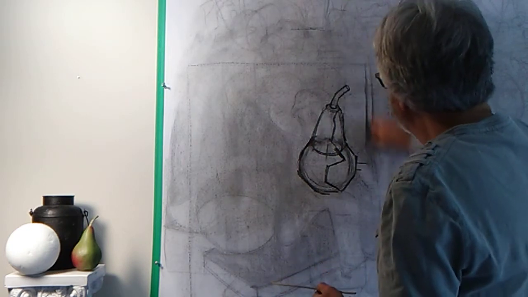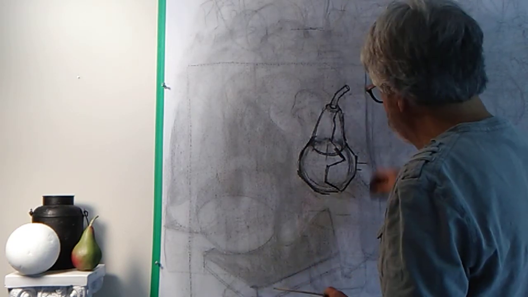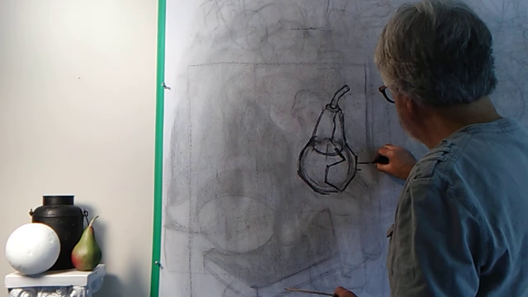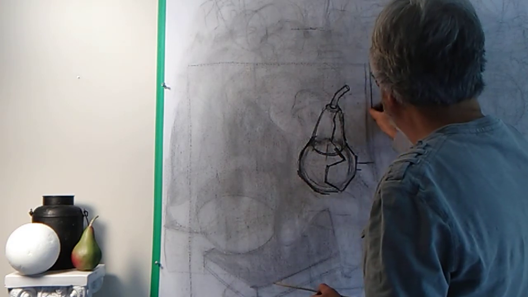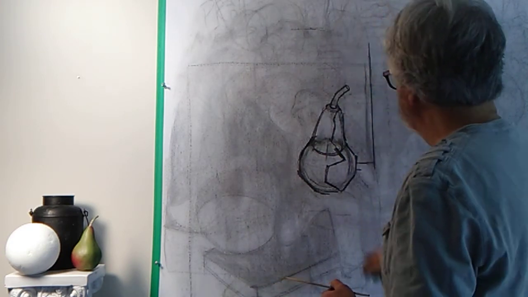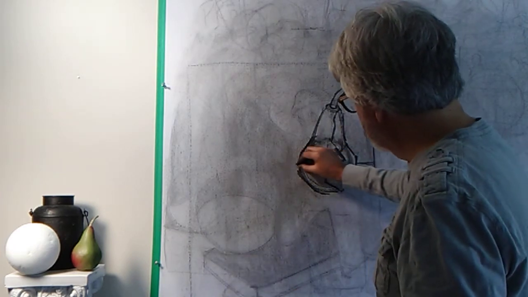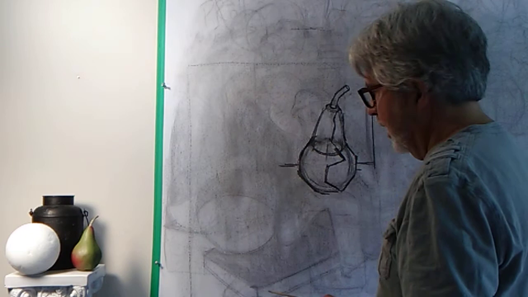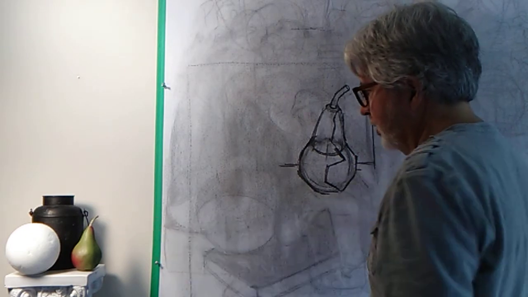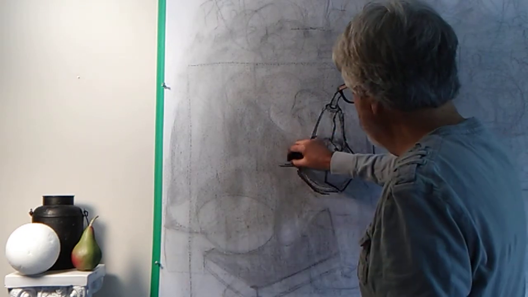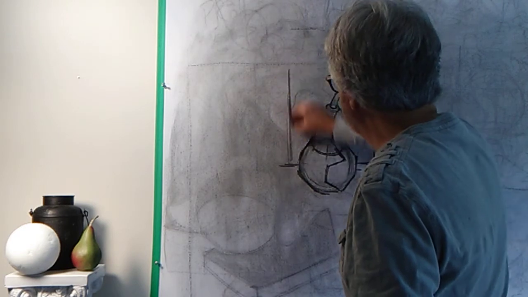So what's nice is if you have one object down there, it gives you everything else you do is being worked off of it. So I'm going to do that. The other side of the pear, I'm going to see this coming through, and then I'm going to say how much space do I see. I actually see less than that side, so I'm going to do it like this.